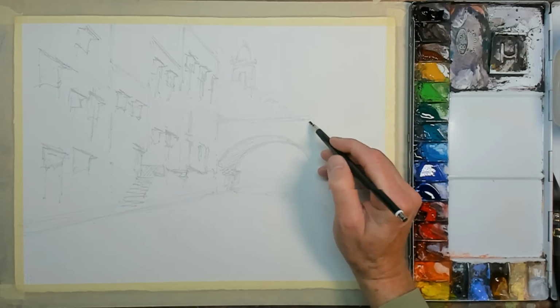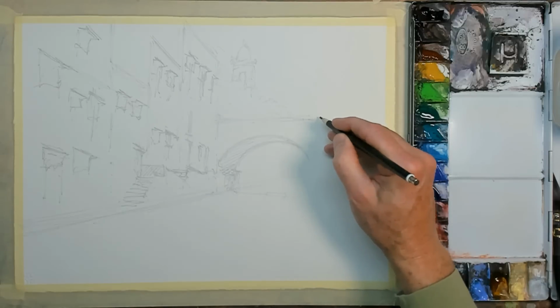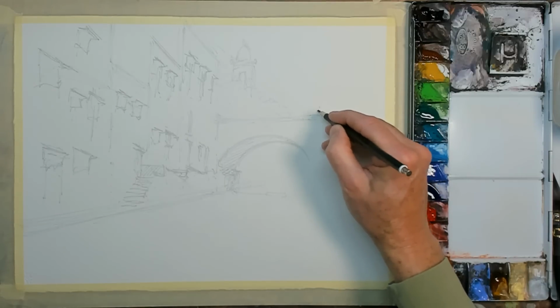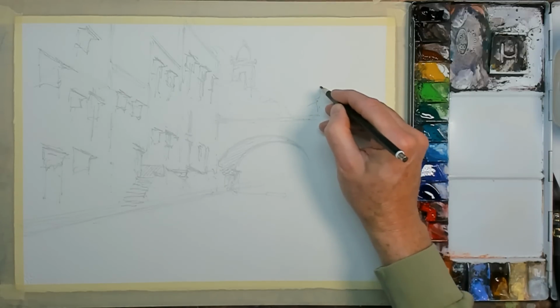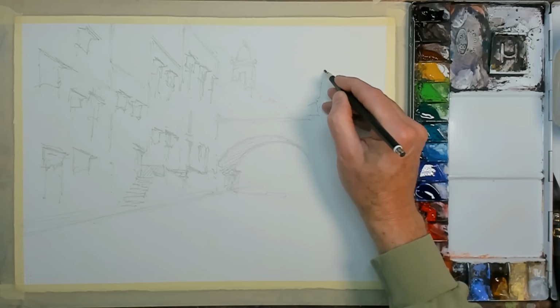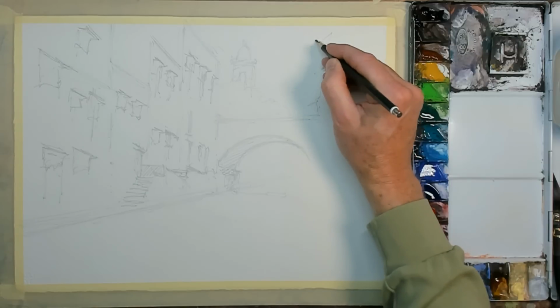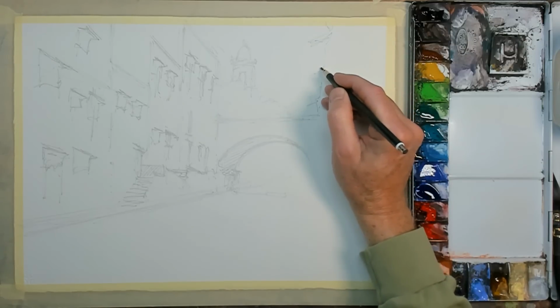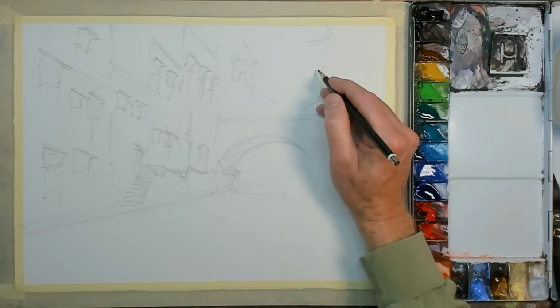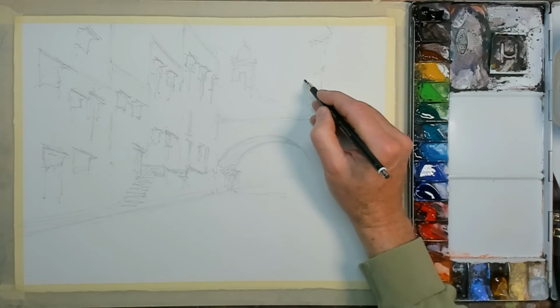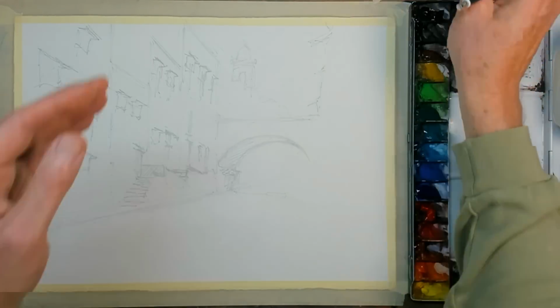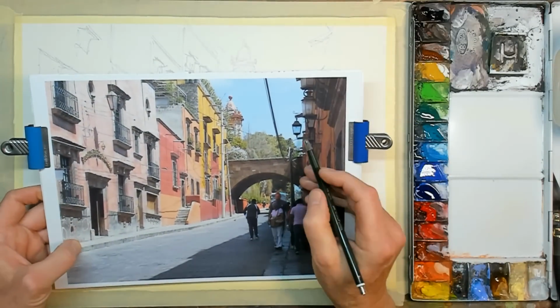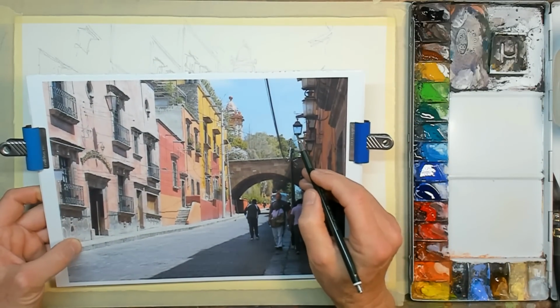And over then to the right-hand side, where we've got obviously the side of the building, but towards the top, there's those drainage pipes coming out from the top of the building, and also this light, the light silhouetted against the background.